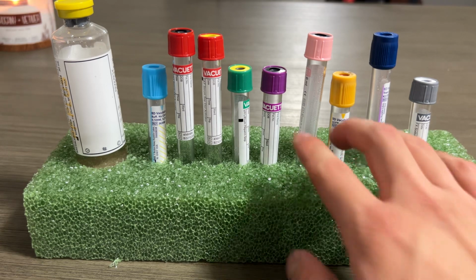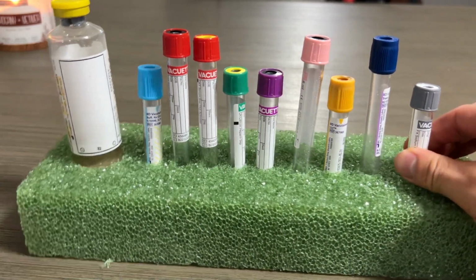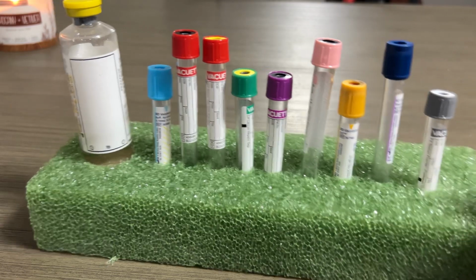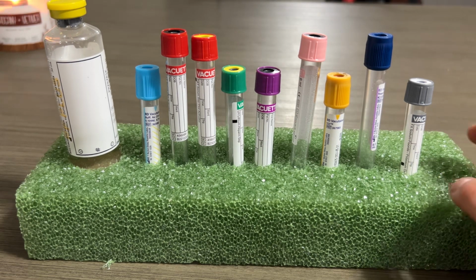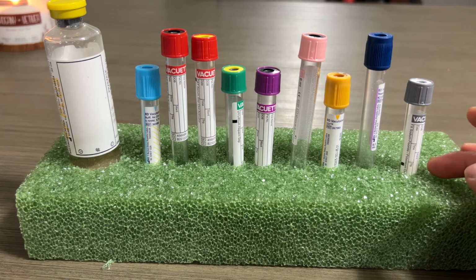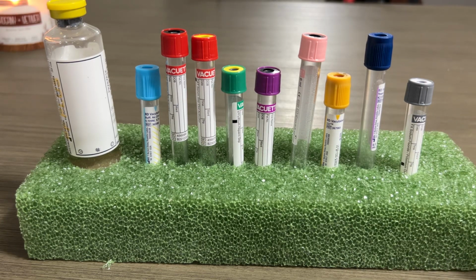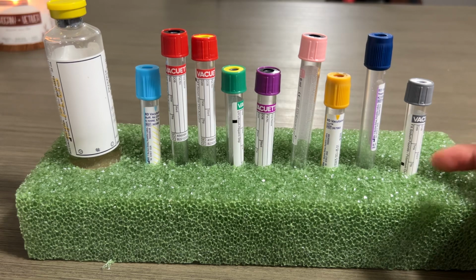And then after the EDTA, we have the gray tube that has sodium fluoride. The reason why fluoride is important is because fluoride inhibits glycolysis. It inhibits the breakdown of glucose. So this tube, as you might expect, is used to measure a patient's glucose level in addition to lactate.